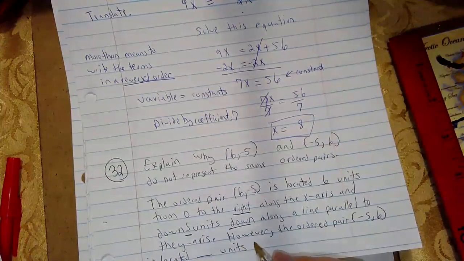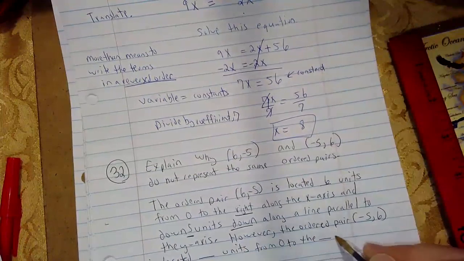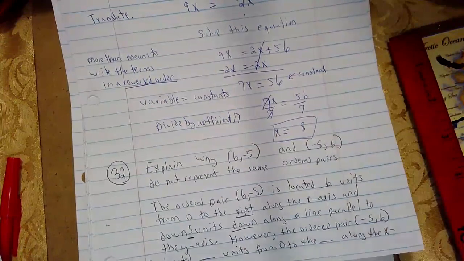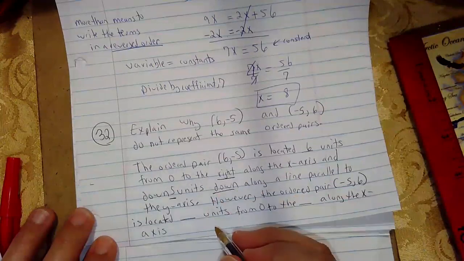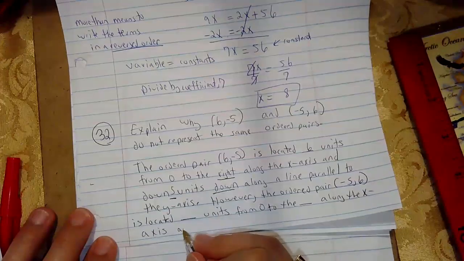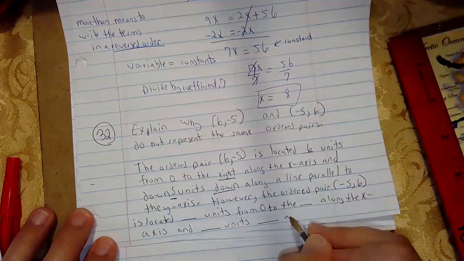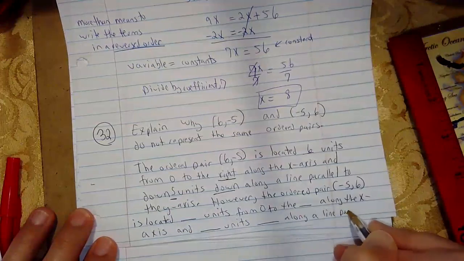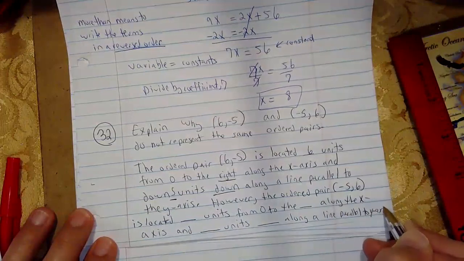Blank units from 0 to the blank along the x-axis and blank units blank along a line parallel to the y-axis.